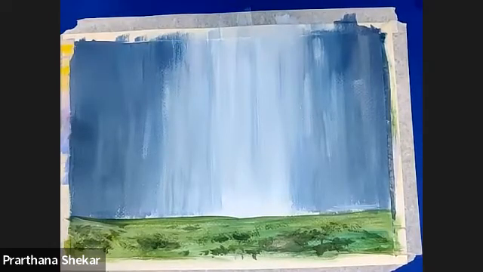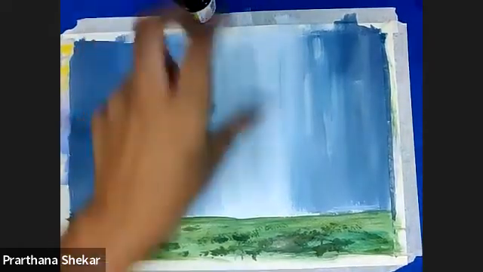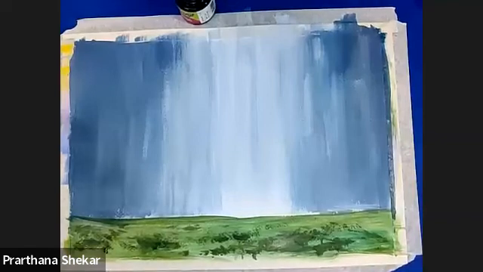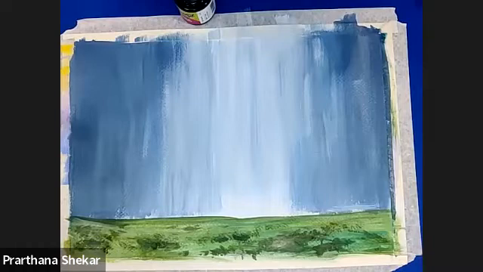All you need to have is white and black for painting trees. Okay, I'll give you 2 minutes. Finish it fast.